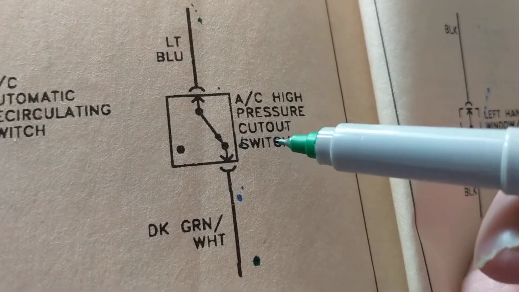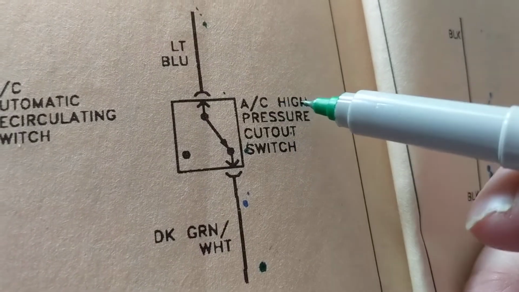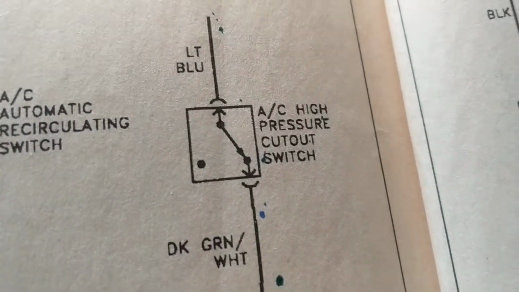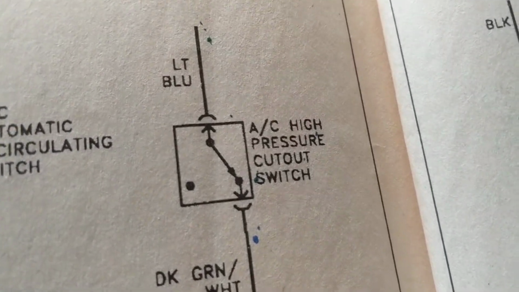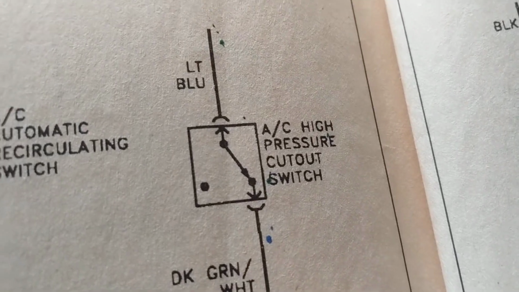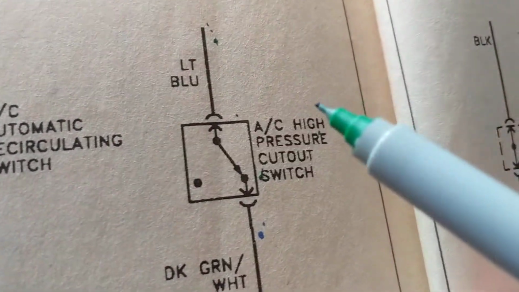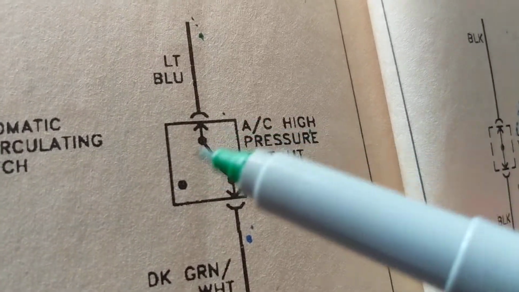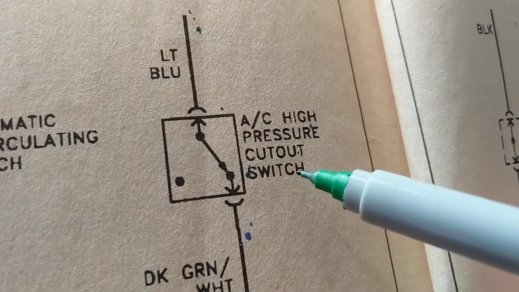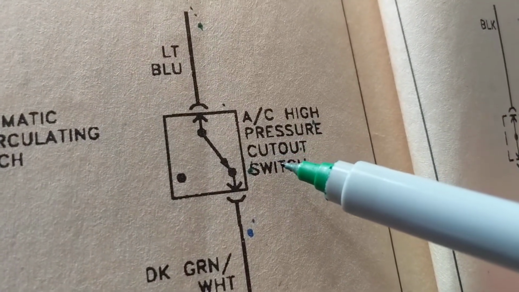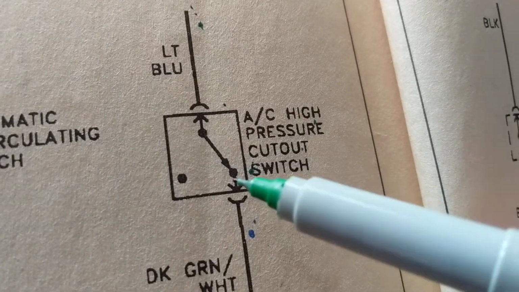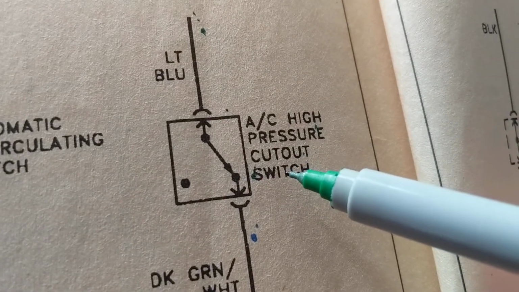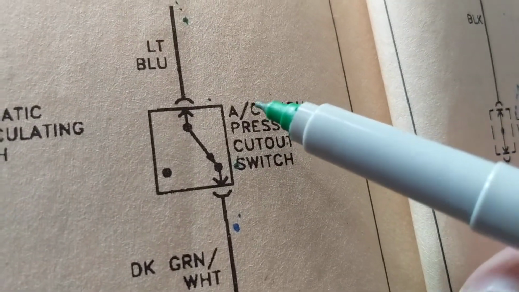Cut out switch. The name alone gives you a hint. If the AC high pressure is too high, let's say it goes more than 450 psi in certain vehicles, when you put Freon refrigerant in their air conditioning system, you can't just put it in and recharge it. You have to measure the high pressure side, not just the low pressure side which you put in, but also the high pressure side. You cannot always rely on the cutoff switch to cut it off. If you go too high, you can damage the components. That's what it's there for.